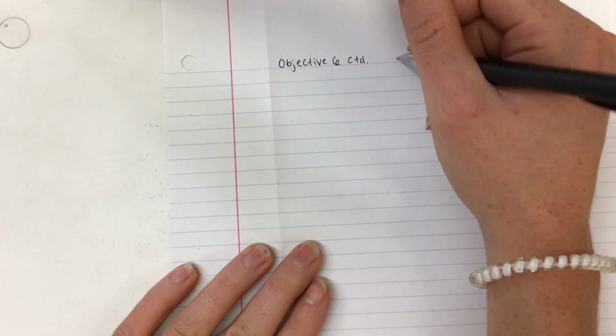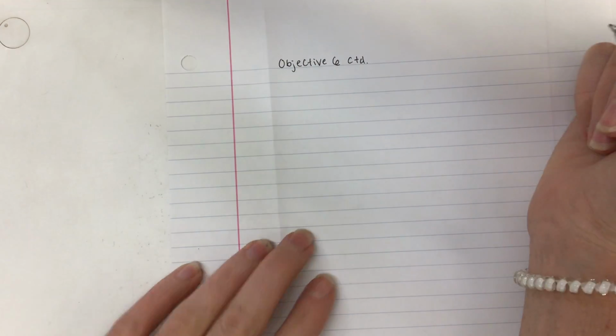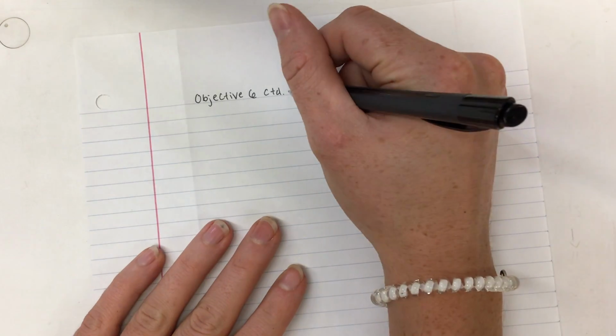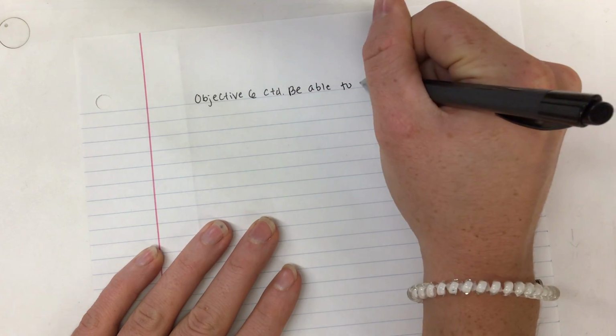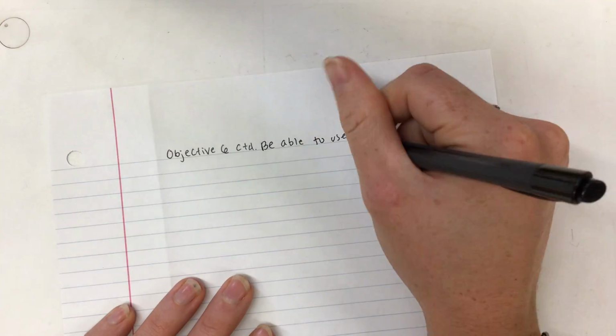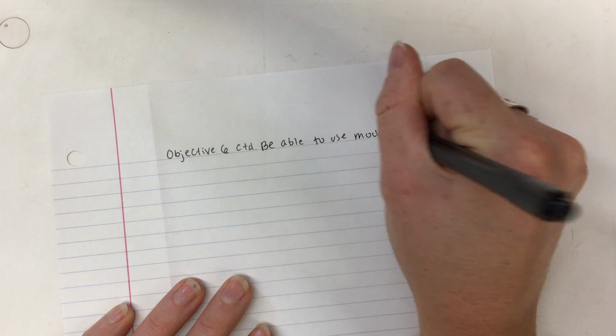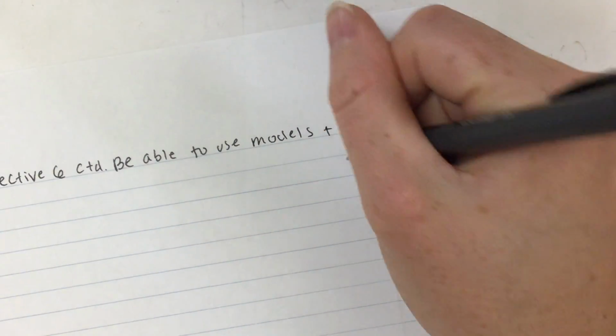So Objective 6 Continued, and we're going to title it with our Objective 6 goal, which is to be able to use models to explain the process of photosynthesis.